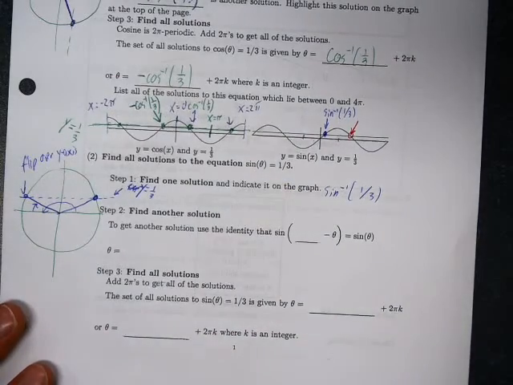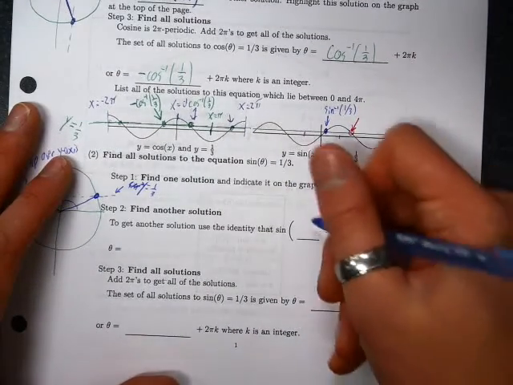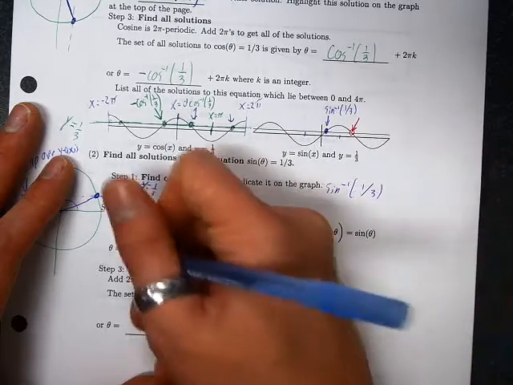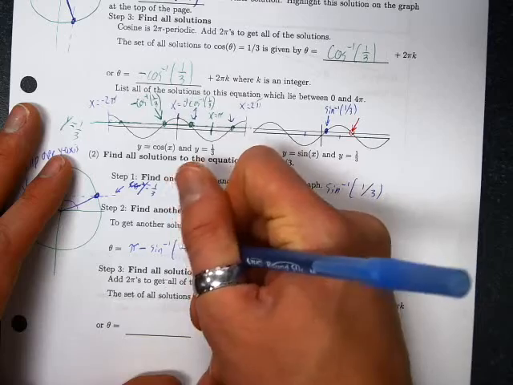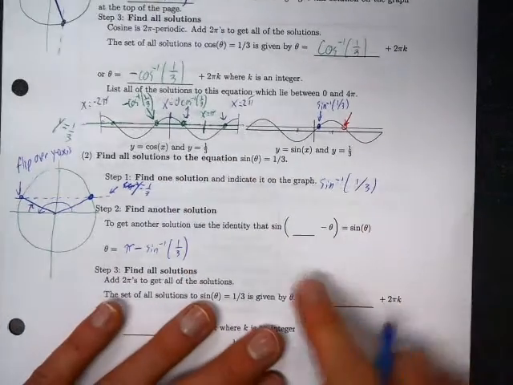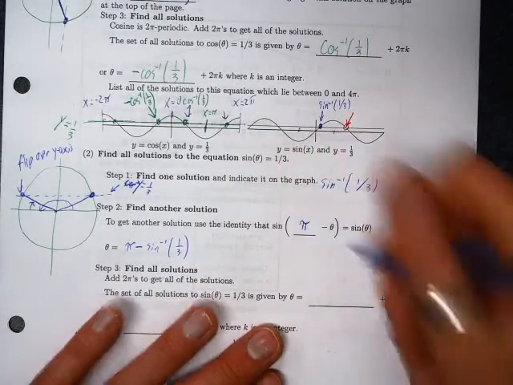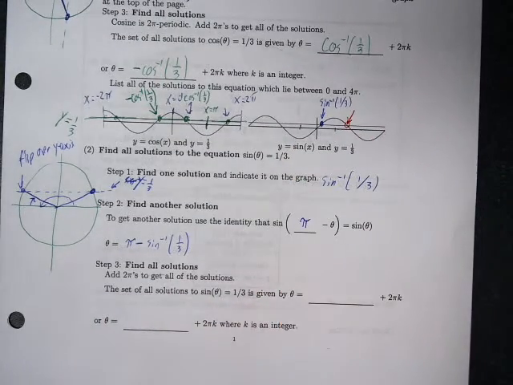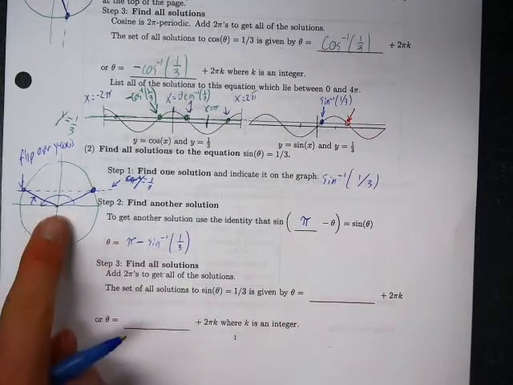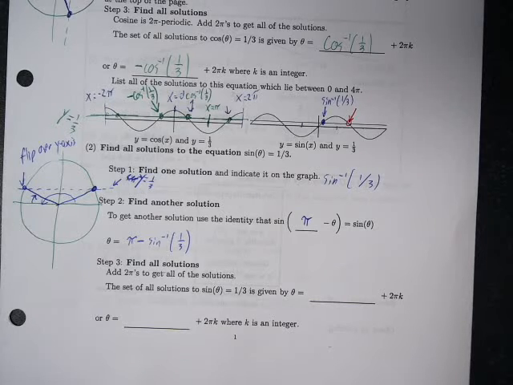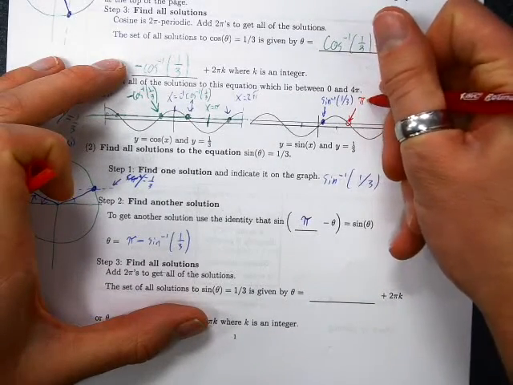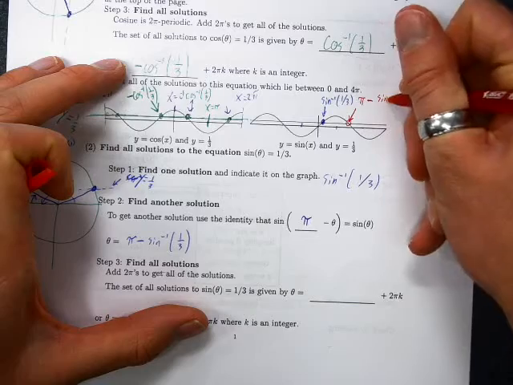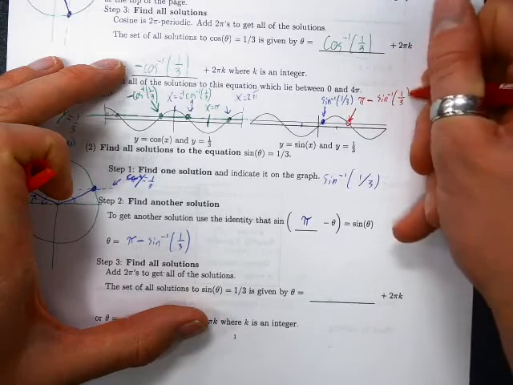So here's a second solution. A second solution is pi minus sine inverse of 1 over 3. And here it's using the identity that sine of pi minus theta is the same as the sine of theta. And the reason that that identity is true is because of this picture. Cool. So there's this solution: pi minus sine inverse of 1 over 3.